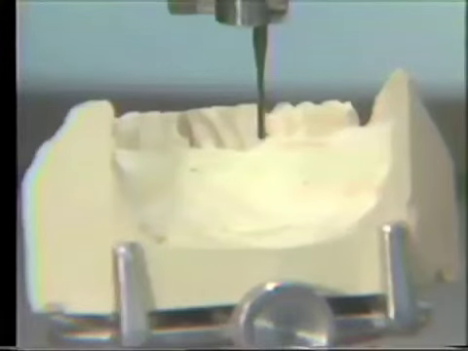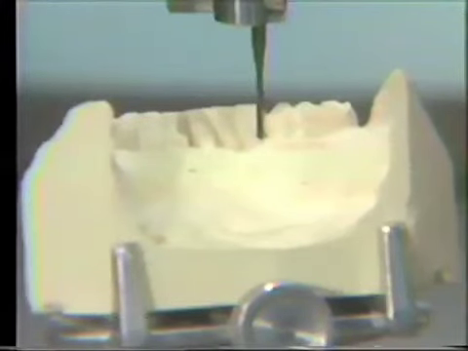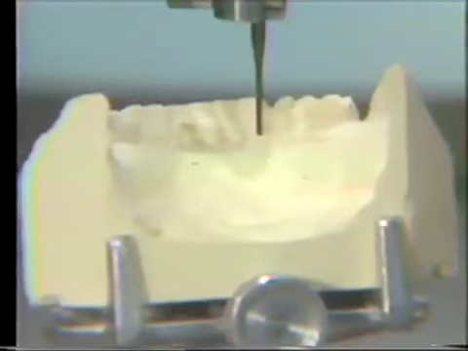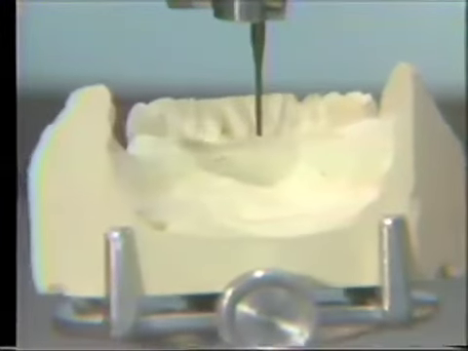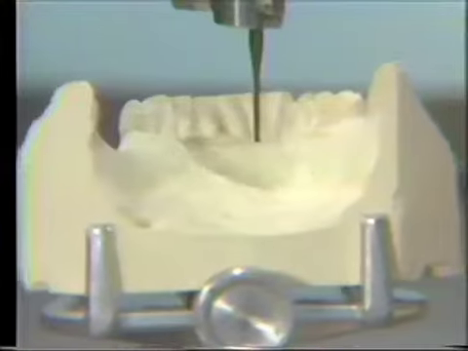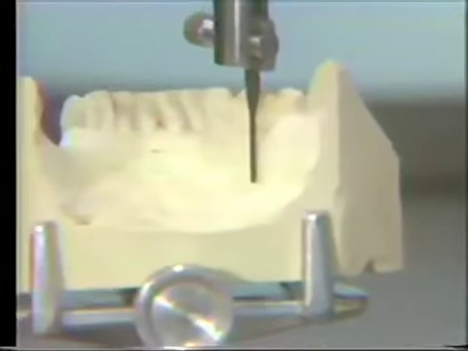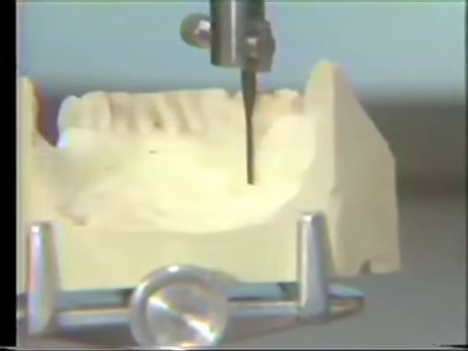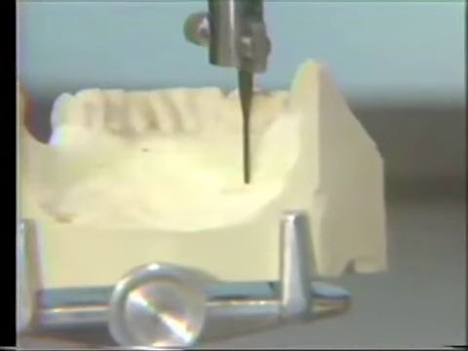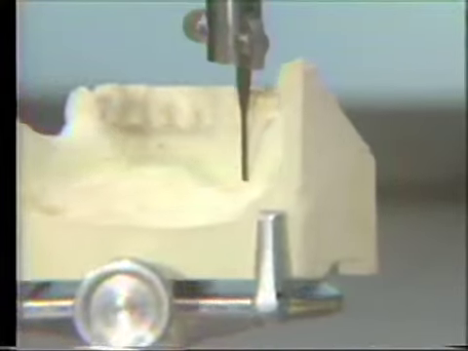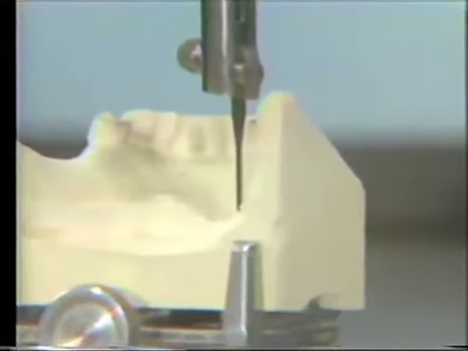Now the other aspects of this cast that we want to check are the soft tissue areas to see if we have any potential undercuts in the soft tissue area. We have satisfied the requirements of the teeth. Now we're going to see if there are any undercuts on the soft tissue or residual ridge areas that would pose a problem.